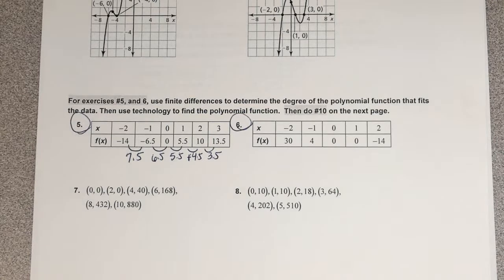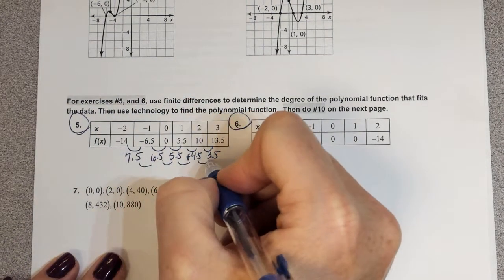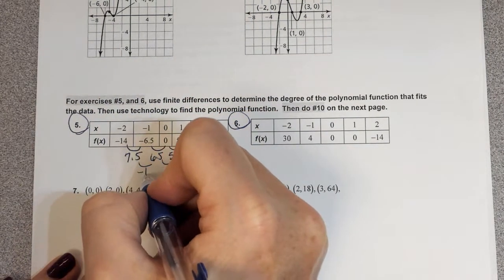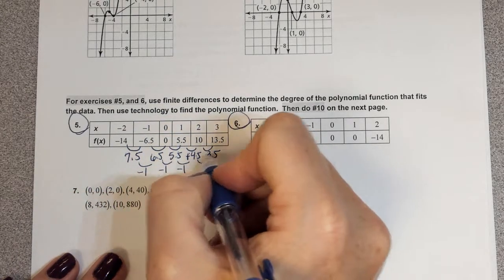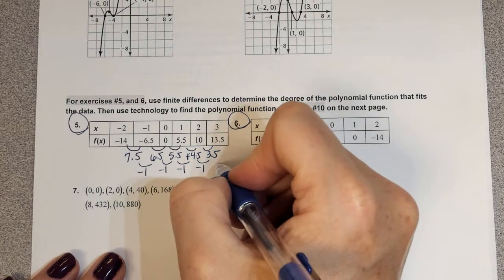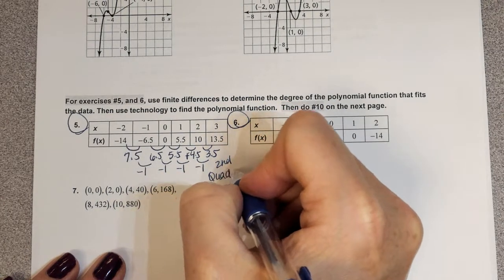So those are our first finite differences. I take a look at those. They're not all the same, so I know it's not linear. So now I'm going to check my second differences. So 6.5 minus 7.5 is negative 1. This is negative 1. This is negative 1. This is negative 1. So now I would know my second works, so it has to be a quadratic function.